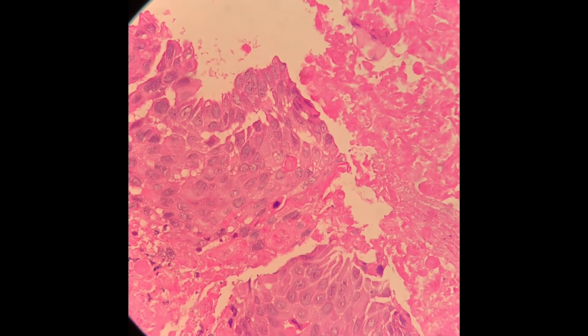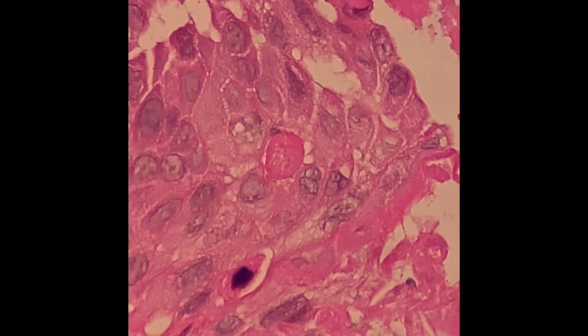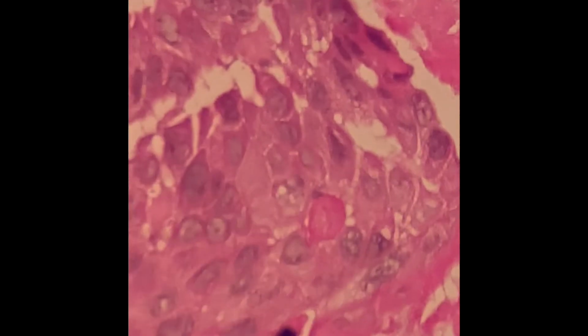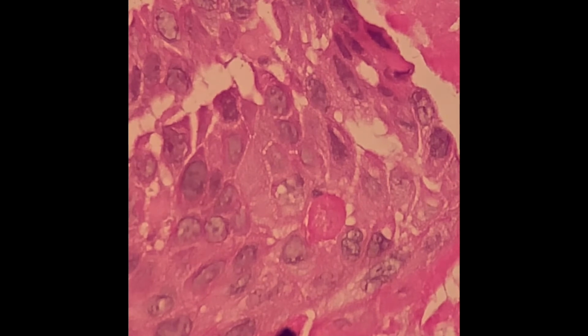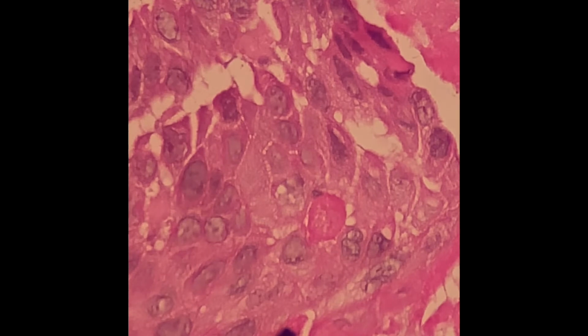You can see that this one cell has pinkish cytoplasm instead of a less pinkish, or a bit pale, cytoplasm compared to this one. So this is individual cell keratinization. This is how it looks like. To look for individual cell keratinization, you have to look at the color of the cytoplasm.